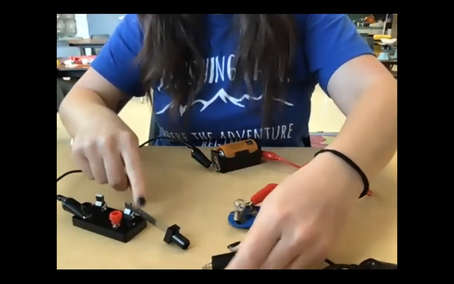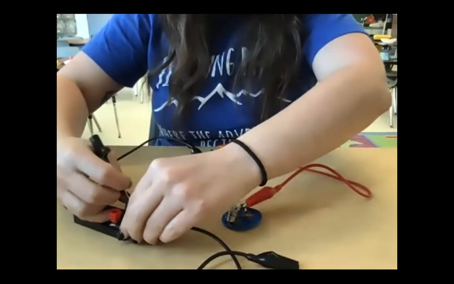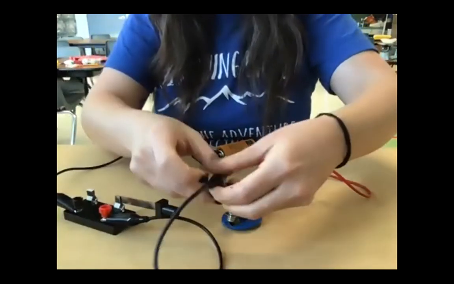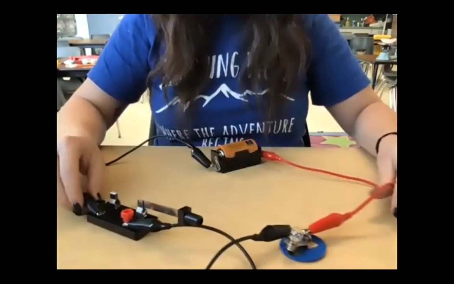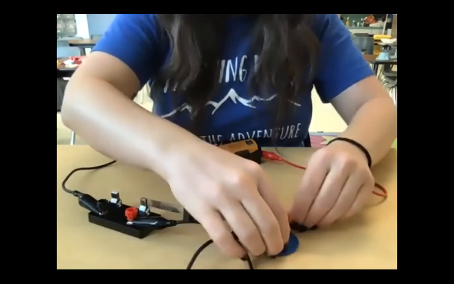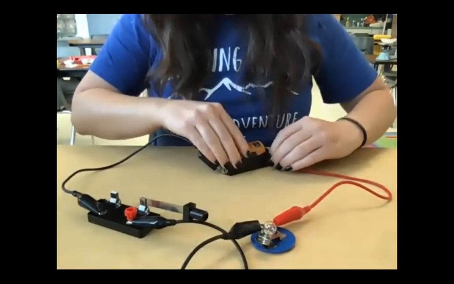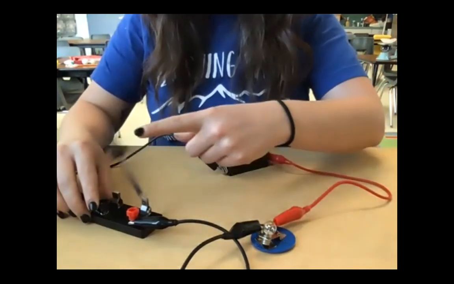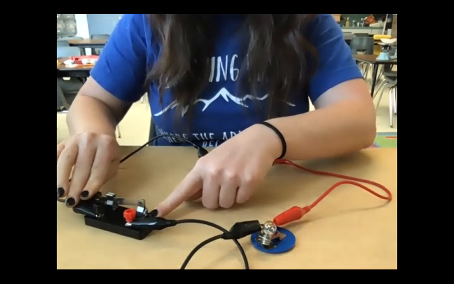Now my switch is in the off position. So even when I connect this, my light bulb is not going to turn on. Everything is connected, so hopefully when I close this switch, it's going to close the circuit and the light bulb will turn on.